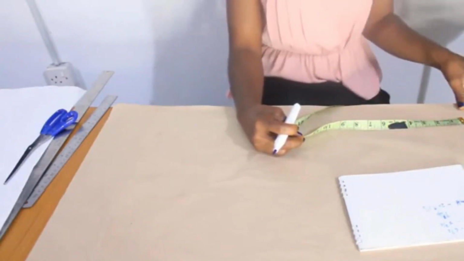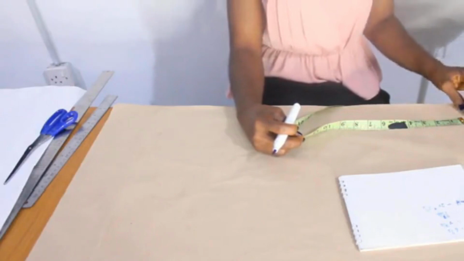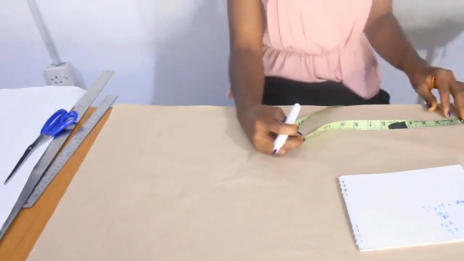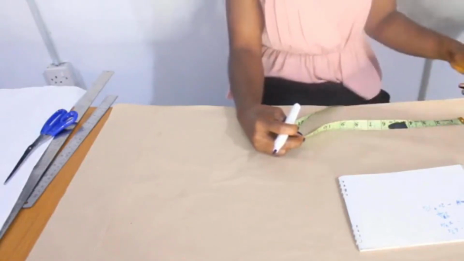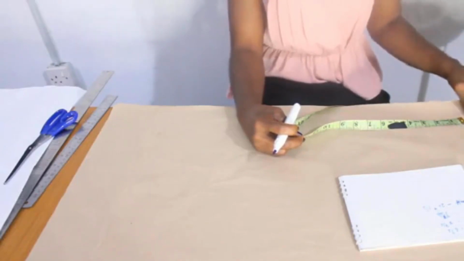But now because I'm sewing a low waist skirt, normally the distance between your natural waist and your low waist is 3 inches. But on few occasions it could be 4 inches, but mine is 3 inches. So what I'll do, I will deduct the distance of the low waist from the high waist from the hip depth measurement I get.